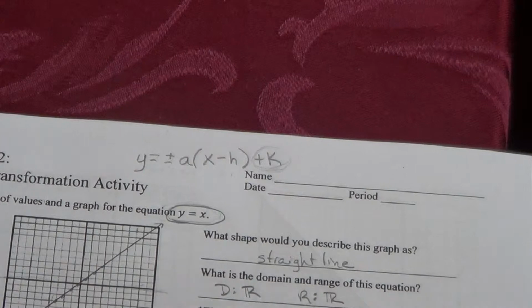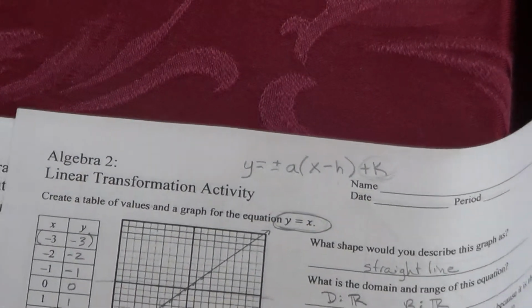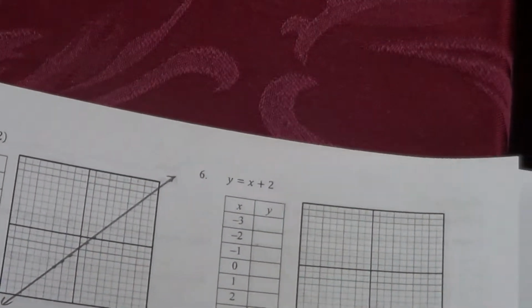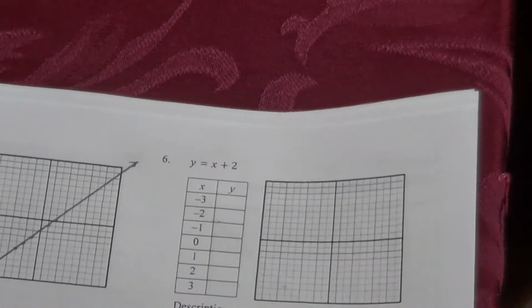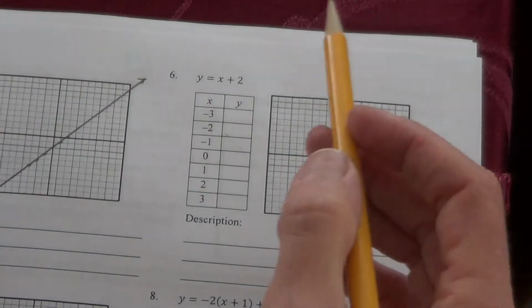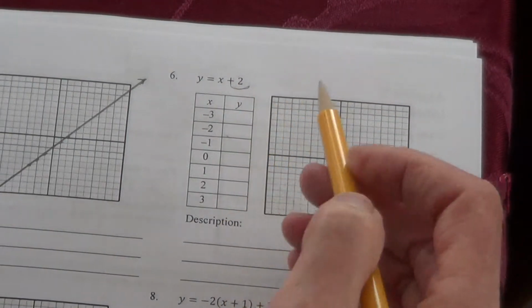So if you turn to this page, it's the linear transformation activity page. If you turn to the back side, we're going to do number 6 and number 7. And then we'll do 6 and 7 on all the other pages as well and see what's happening in that transformation. Here we have the x plus 2. That's our k value, plus 2.